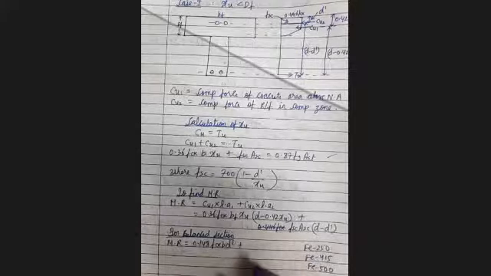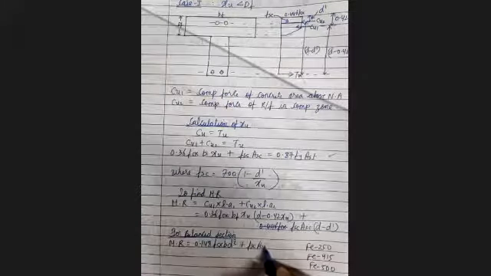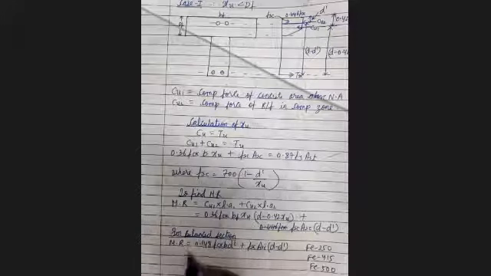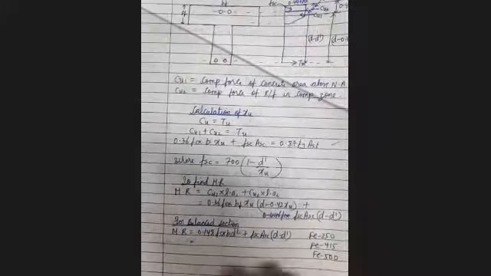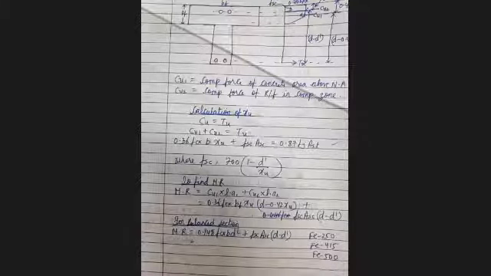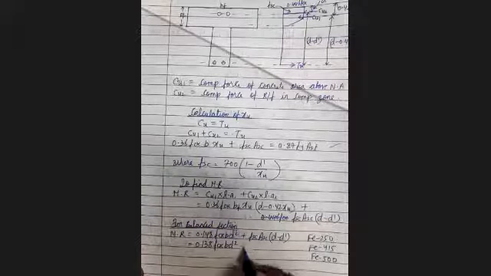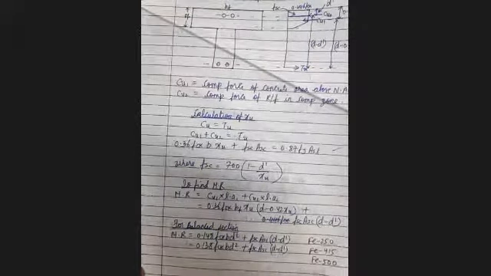Plus this term FSC into ASC into D minus D dash. I hope this is clear, everyone. Then for Fe415 it was 0.138, and this term will remain the same. For Fe500 it was 0.133.